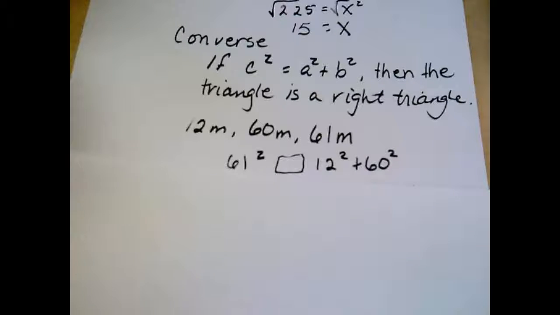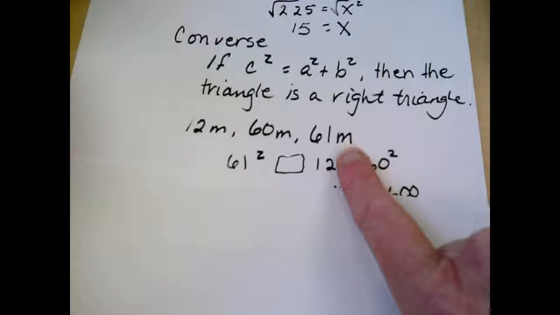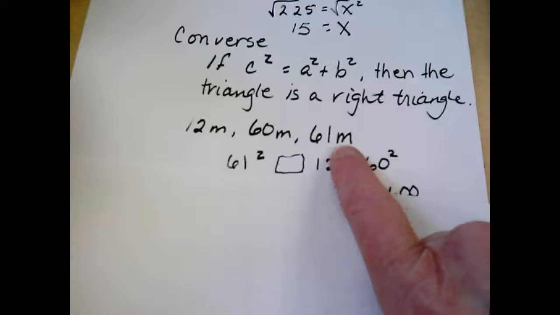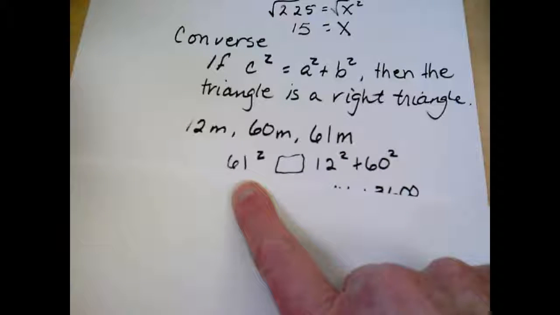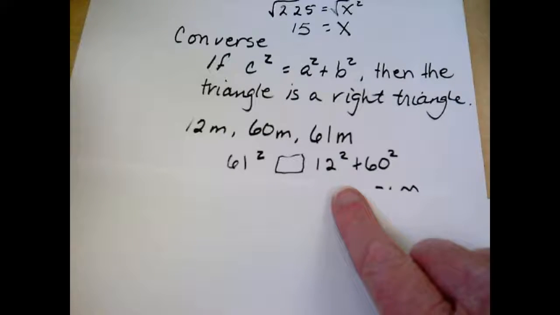So if you're given three sides, you don't know which one is your legs and hypotenuse until you look at them. Your hypotenuse is always your longest side. So then we go hypotenuse squared. We leave the spot for the equal sign because we don't know that they're equal.